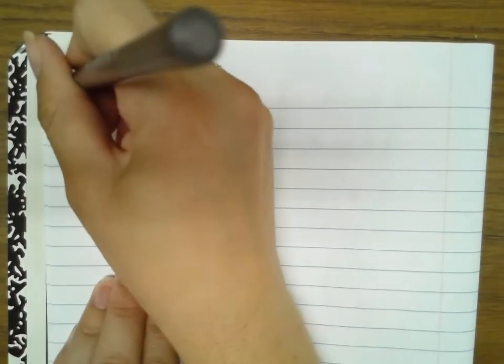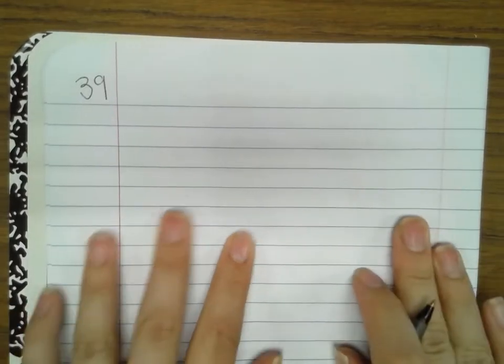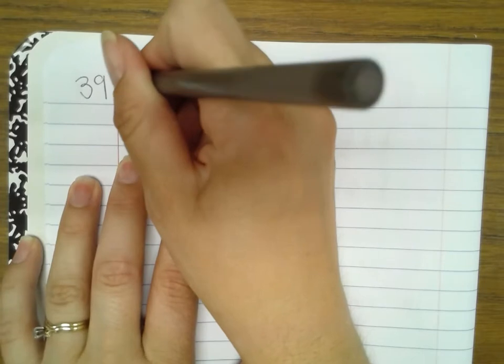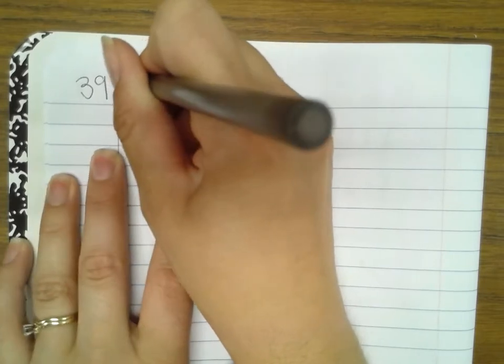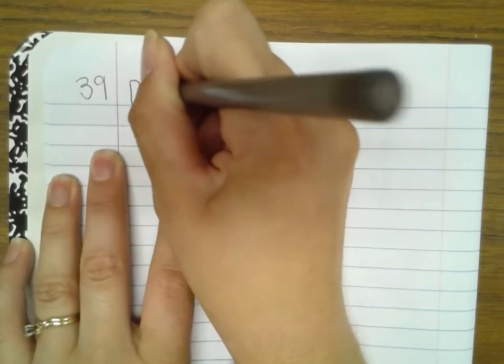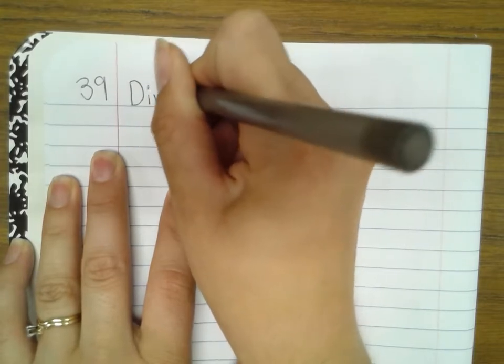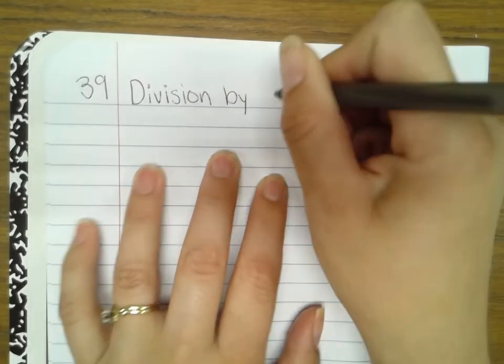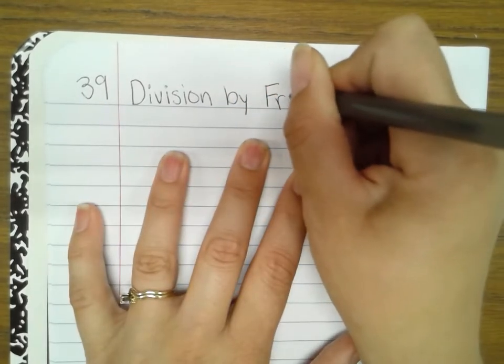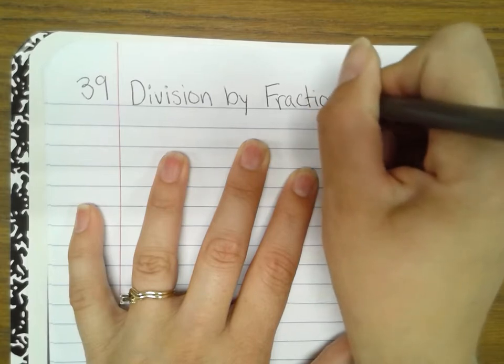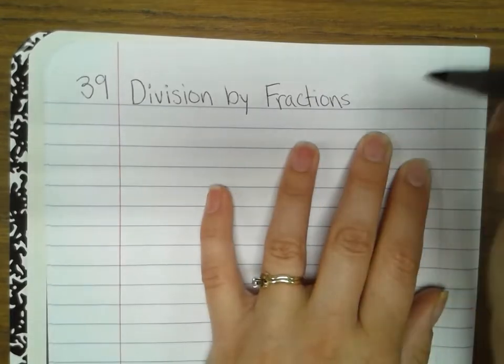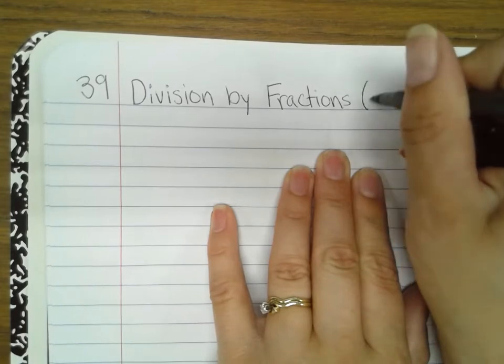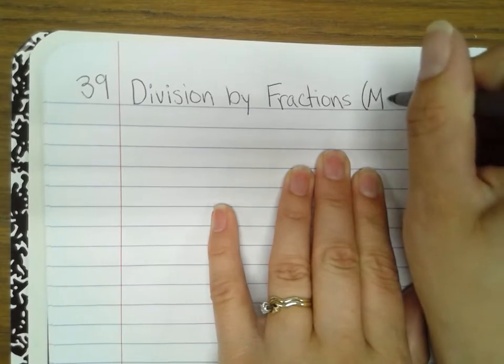All right, today we're going to be doing page 39 in your math journal. Okay, page 39, and we're going to give this one the title of Division by Fractions, and then in parentheses I want you to put models. So we're going to be modeling it today.